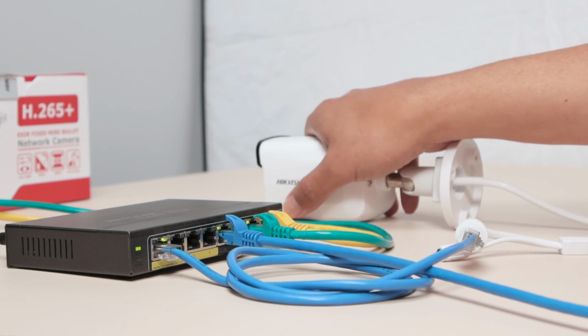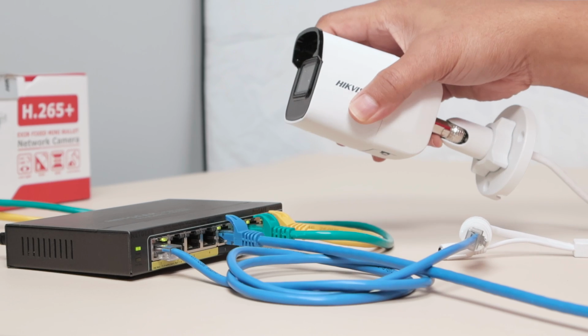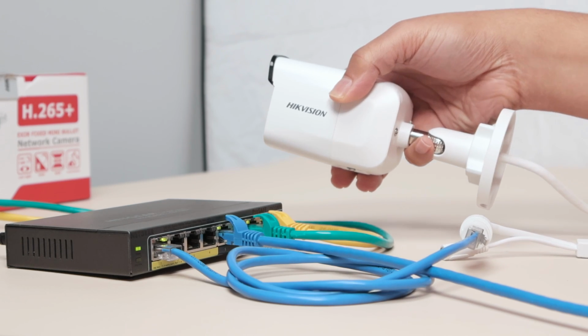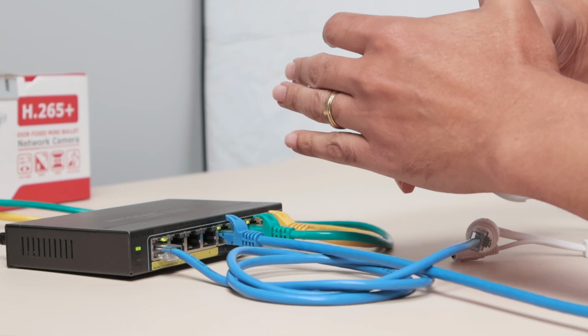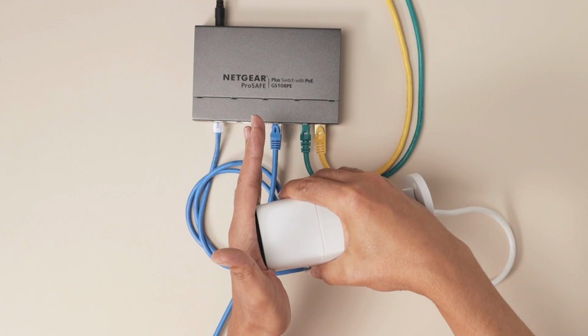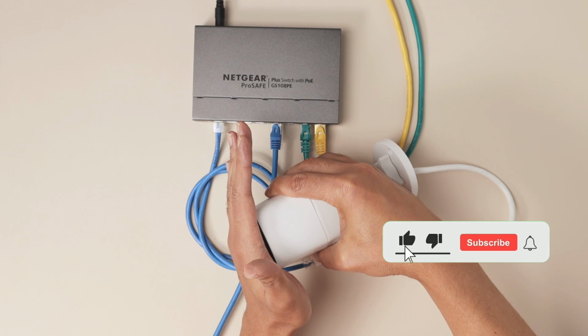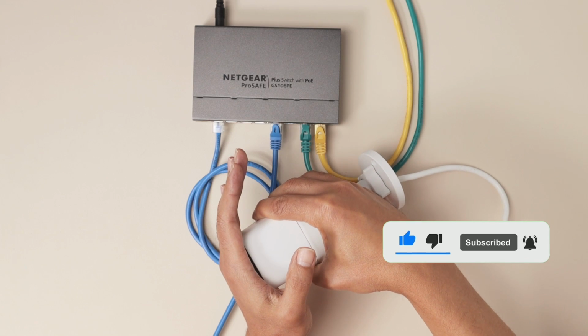Just to make sure, what I also do here is check if the camera is on. Usually a Hikvision camera doesn't have a LED to show that it's working, but I can check here that it's working, right? And I can also do this. If I cover the lens here and wait for a while, I'm going to hear a click. I just heard a click, which means the infrared is working right now. So the camera is working.